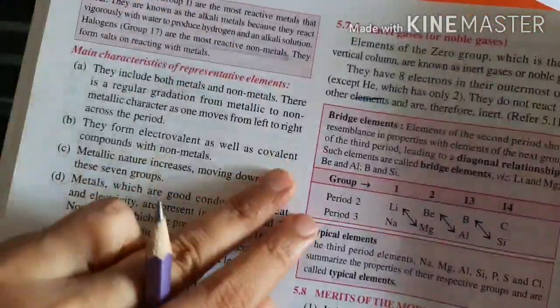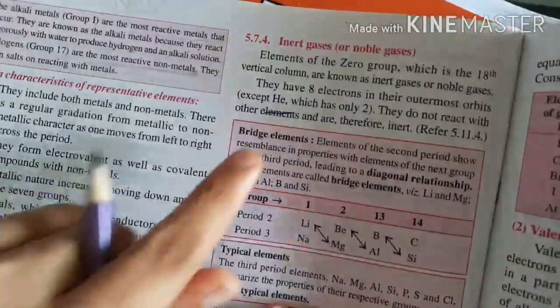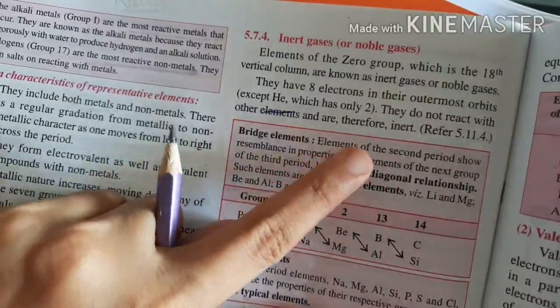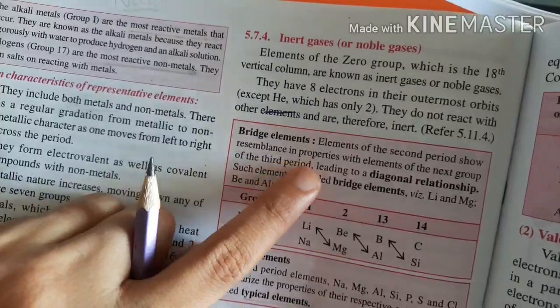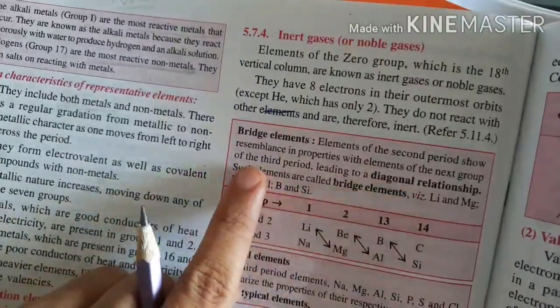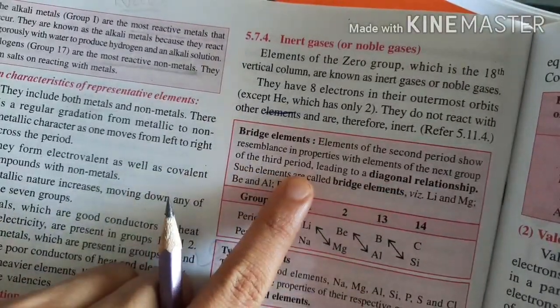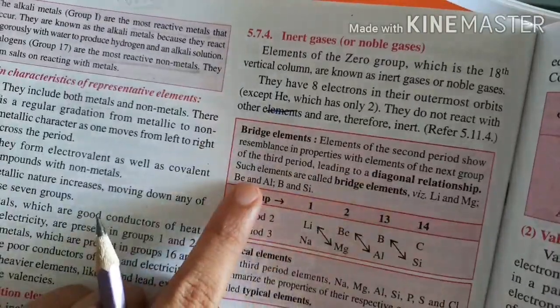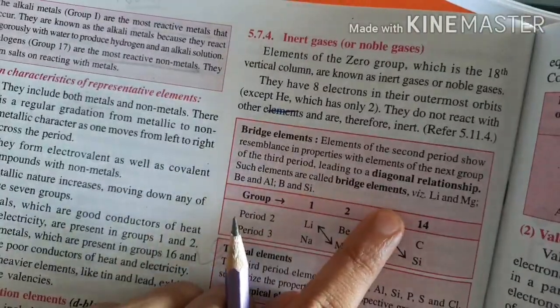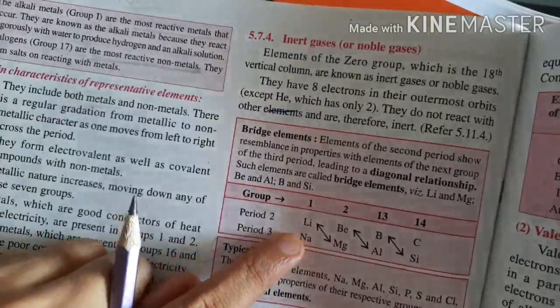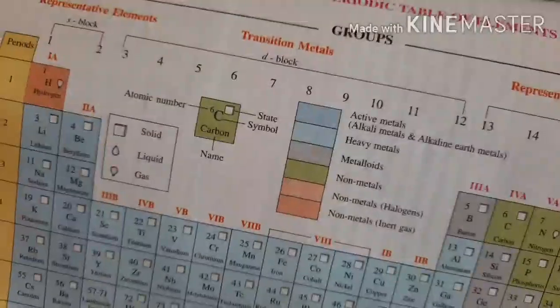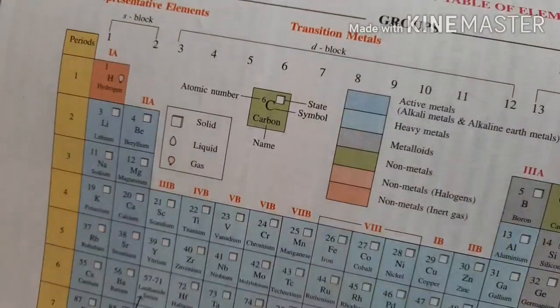So from this, some notes are given. The elements of the second period resemble in property the element of the next group of the third period, leading to a diagonal relationship. Such elements are called bridge elements, like lithium and magnesium, beryllium. Here it is given, but I will show you in this. What exactly are they telling?